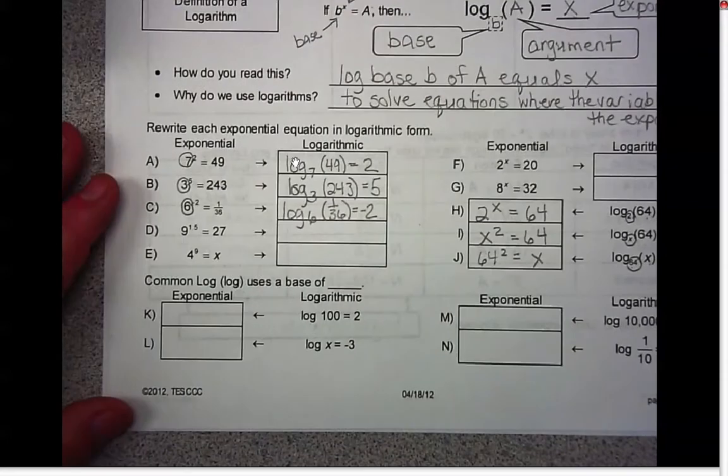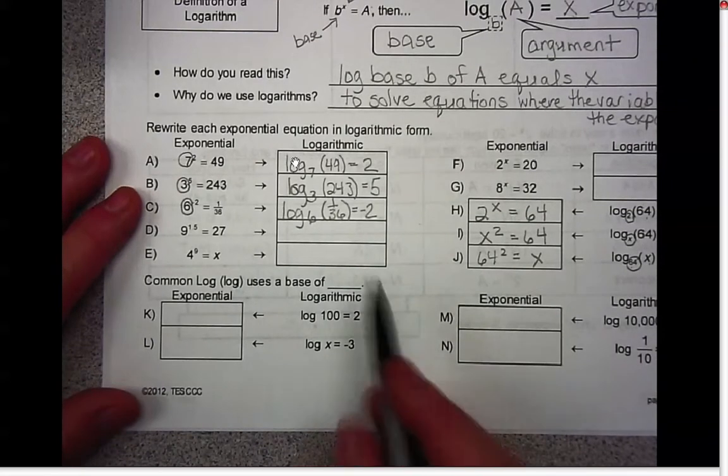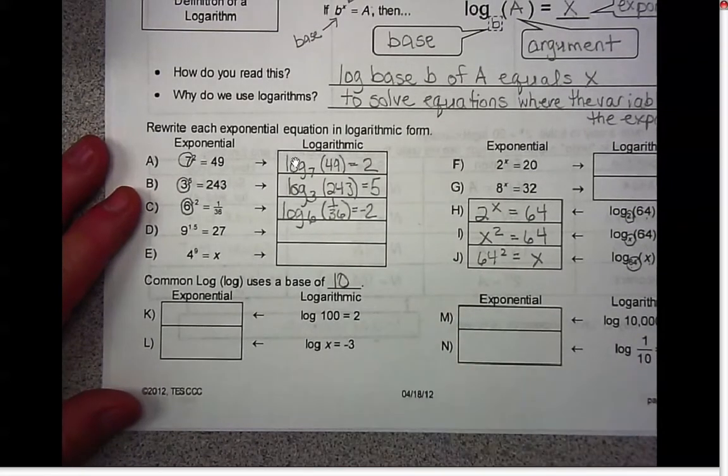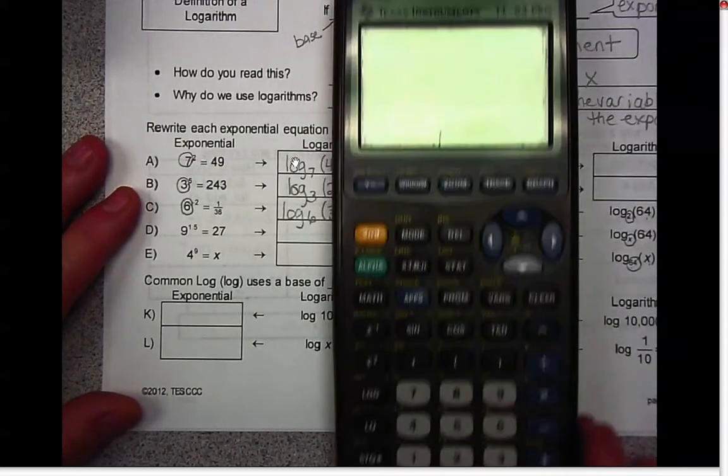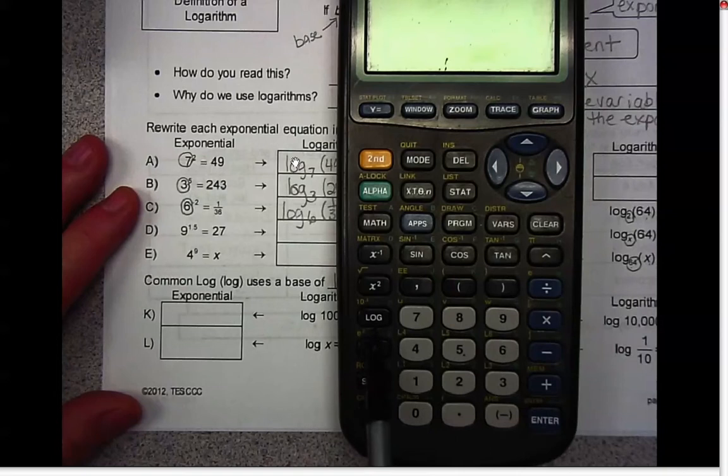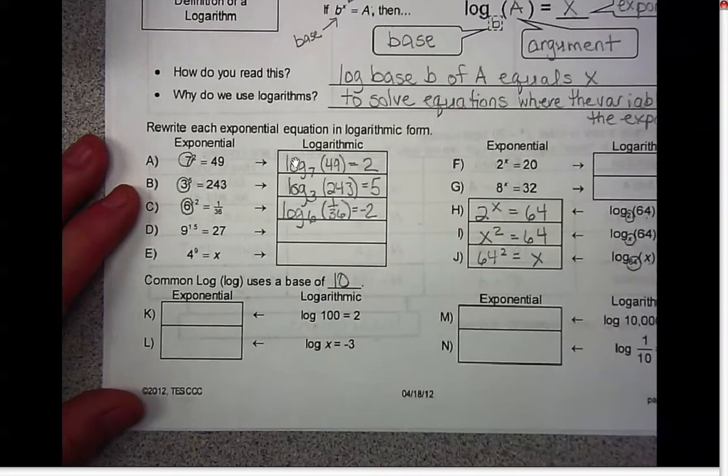Then there's something called the common log, and it uses a base of 10, and it is actually on your calculator. If you look on your calculator, there's a log right next to the 7. That's the common log, and that is base 10. We don't have any other bases on the calculator. We don't have a button for log base 2 or log base 4, only for log base 10, and it's just called log.